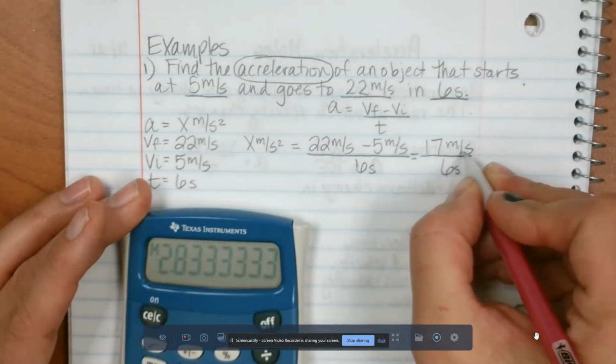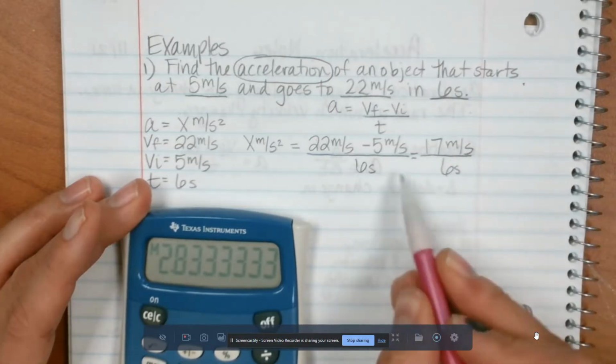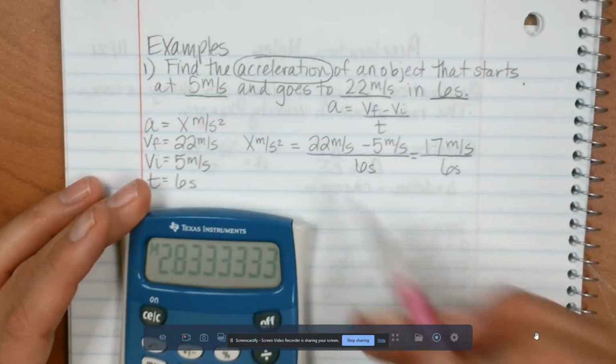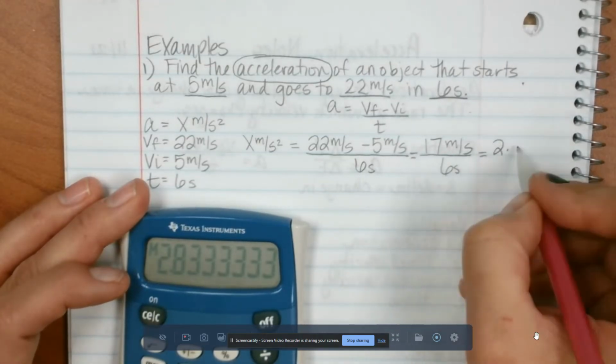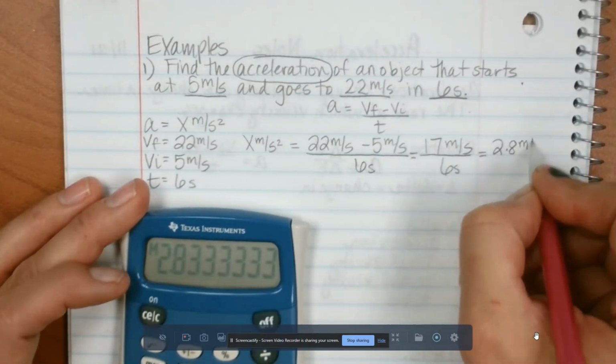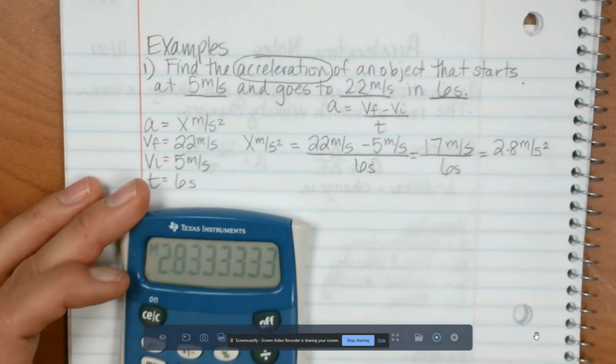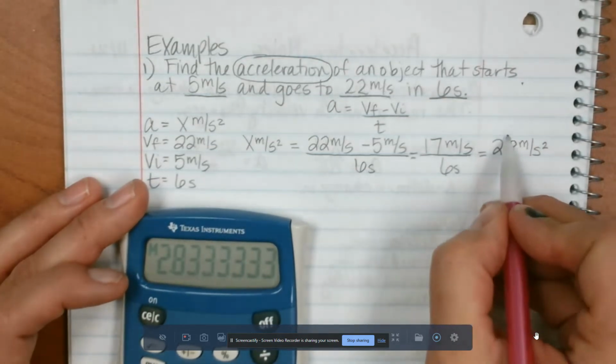Remember, a meters per second is how we're going to get our acceleration unit of seconds squared. So that's going to give us, and I'll just round, 2.8 meters per second, or meters per second squared is our answer.